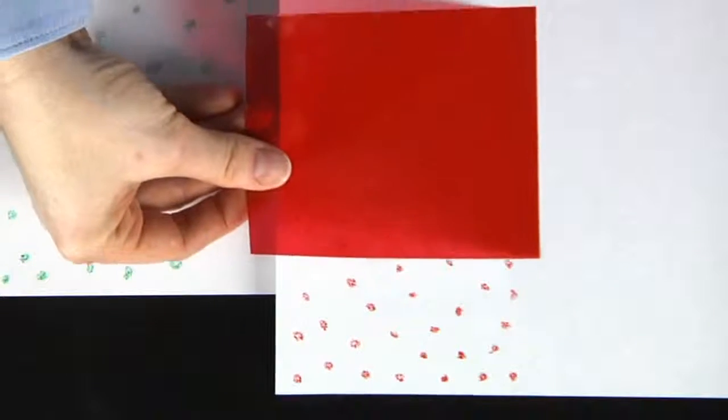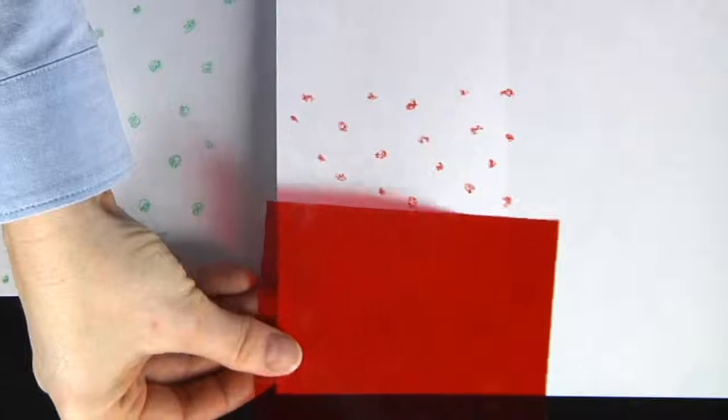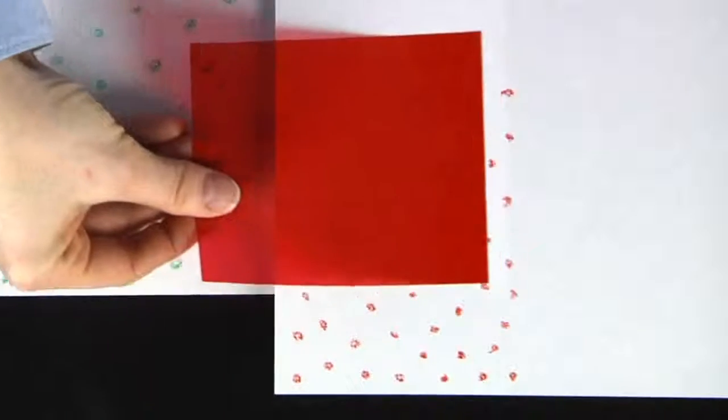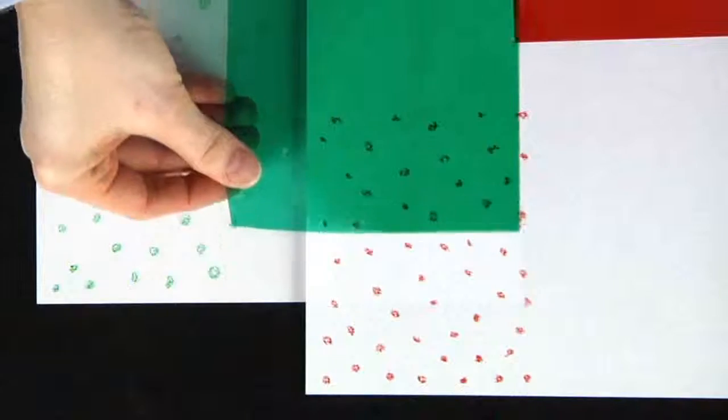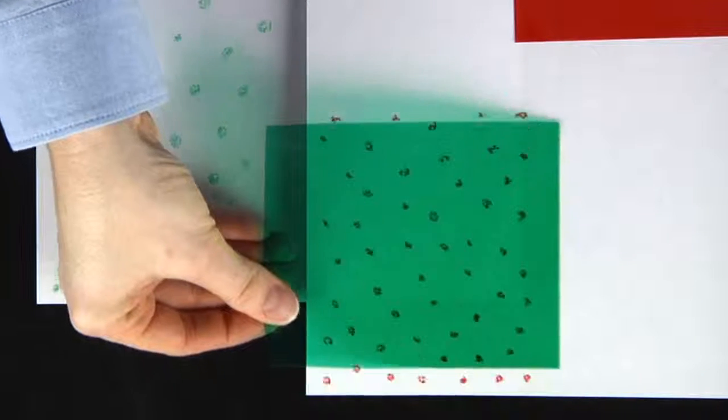Ask students, what happens to the dots? They will see that the dots disappeared when the sheet was viewed through the filter that was the same color, because the filter makes the paper look the same color as the dots. The dots turned black or dark brown when viewed through the other color filter because all of the light reflected by the dots was blocked by that filter.